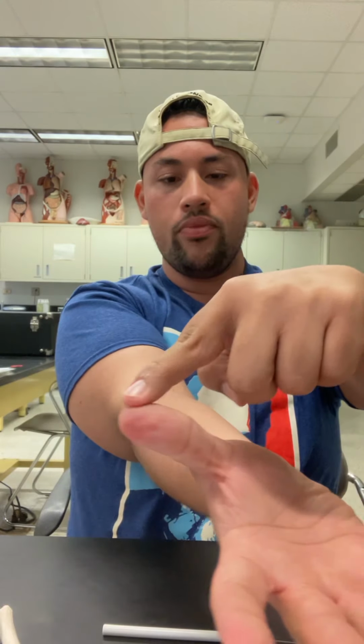A quick trick: if you extend your arm in anatomical position, you see your thumb, follow your thumb, that's where the radius is going to be. And if it helps, every radio needs an antenna, right? Every radio needs an antenna. So radius, antenna, thumb. Anatomical position, radius, ulna. All right.